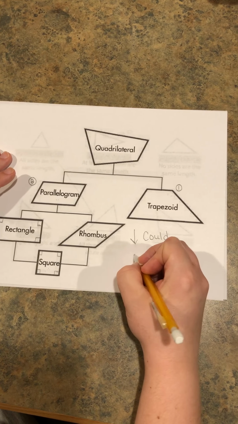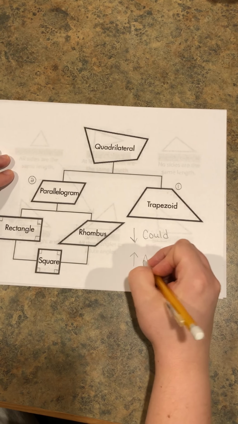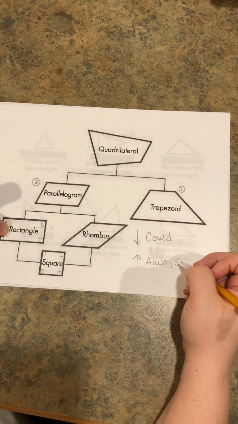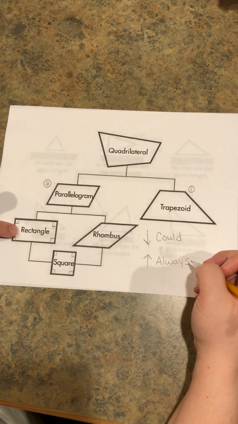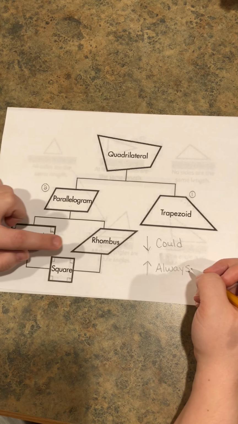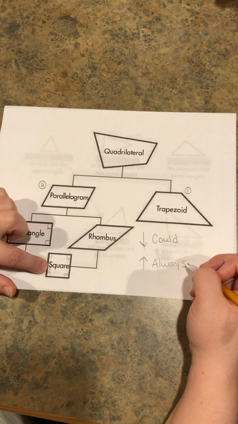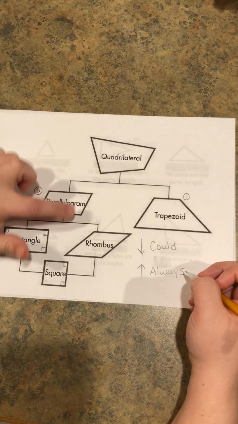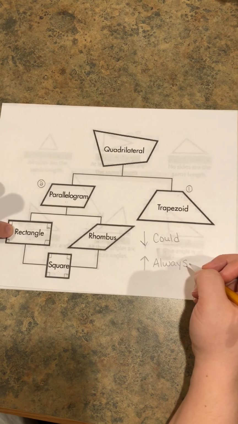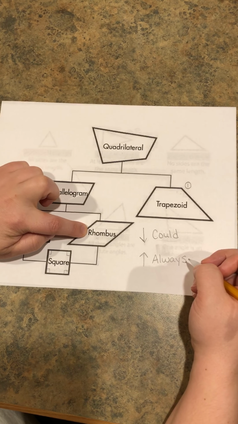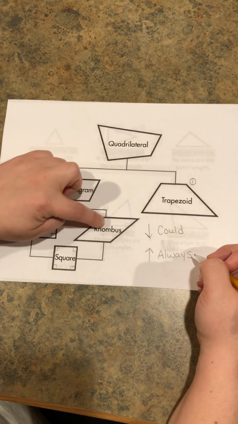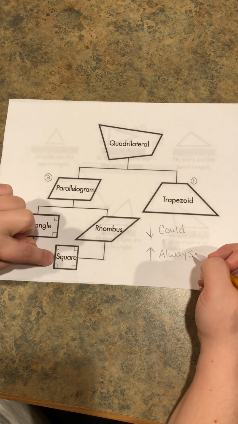Now, if you have a shape and anything above it, it will always be that shape. Meaning, if I have my rectangle, it could be the square, but it will always be a parallelogram and always be the quadrilateral. Same thing with my rhombus here. It could be that square, but it will always be the parallelogram and it will always be a quadrilateral. The only time that a rectangle is ever a rhombus is if it is a square. A rectangle and a rhombus will never be the same shape unless it is a square.